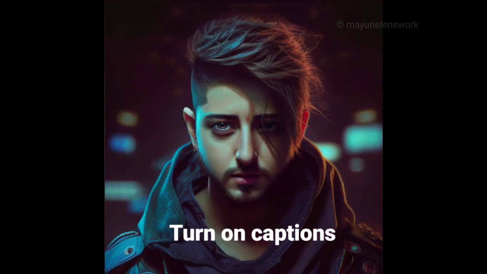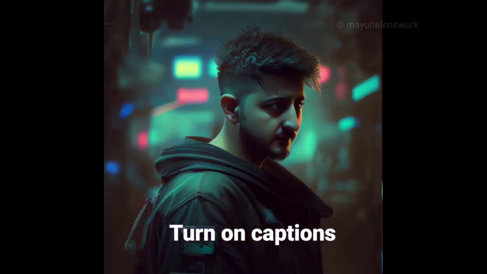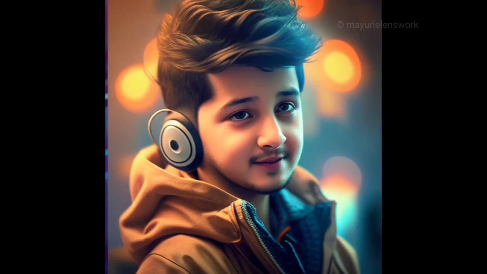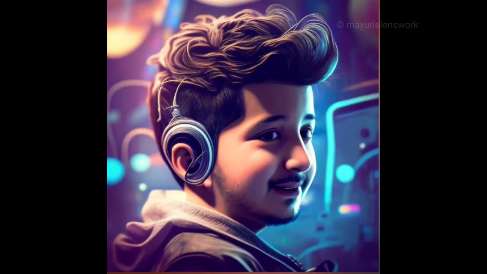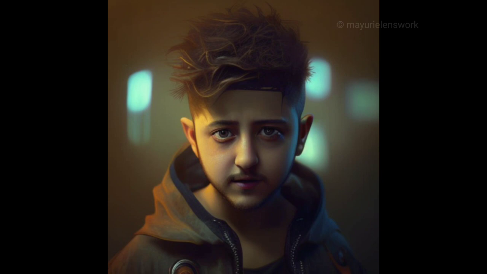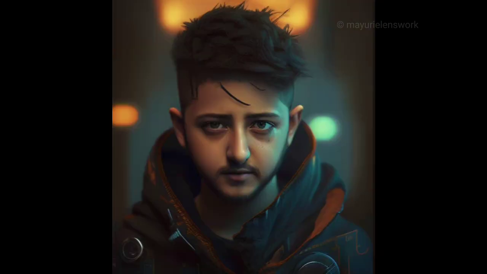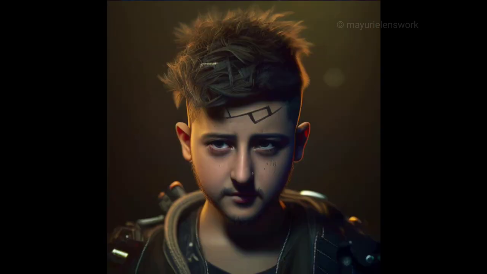Today we are going to learn this AI viral photo editing. Check out these terrific images that I have made. Isn't it looking so amazing? Do you want to try to make these amazing, incredible images of your own? So let's give it a try. Let's start the video without wasting any time.